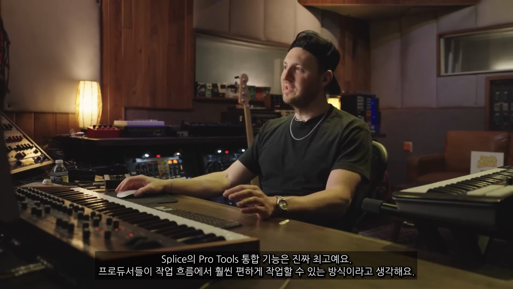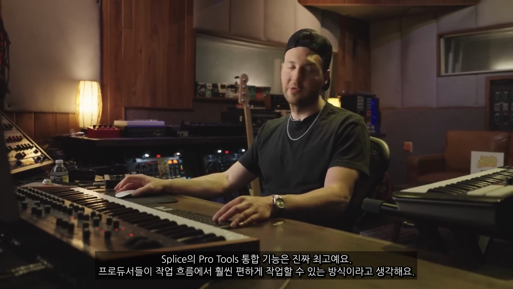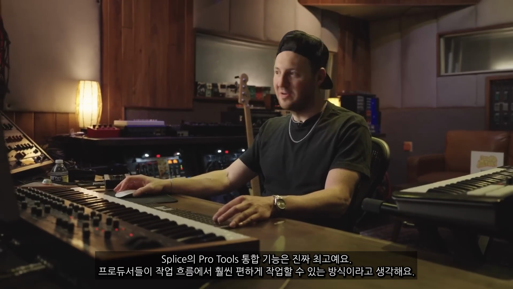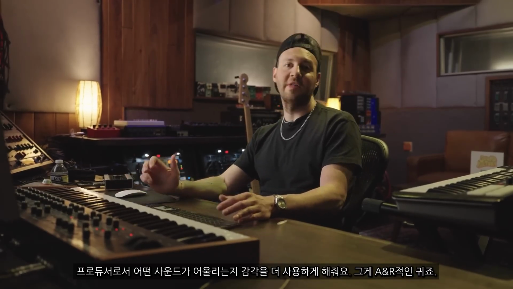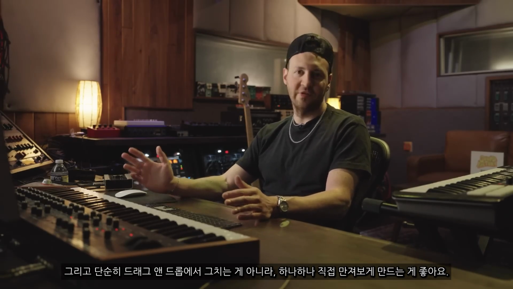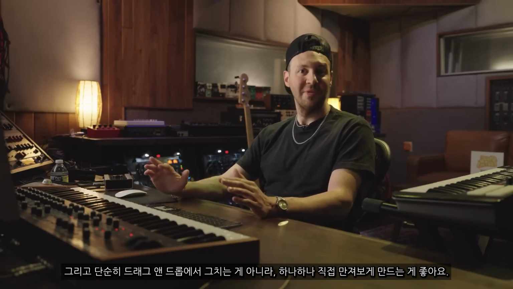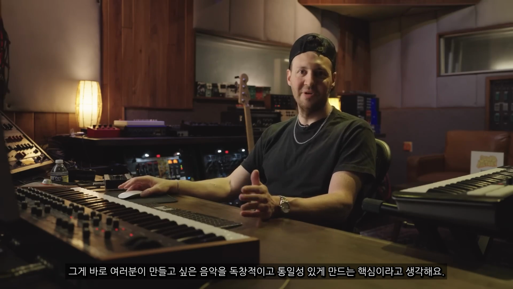Huge fan of the in Pro Tools integration of Splice. I think this is a way to make producers' lives a lot easier with workflow. And also, the recommendation function is really cool. It forces us as producers to use our A&R ears a little bit of knowing which sounds are the right fit, and then just encouraging not to just drag and drop, but to come in and really mess with everything. I think that's what makes something really unique and cohesive to what you're trying to build.